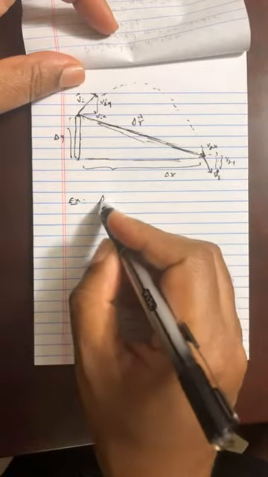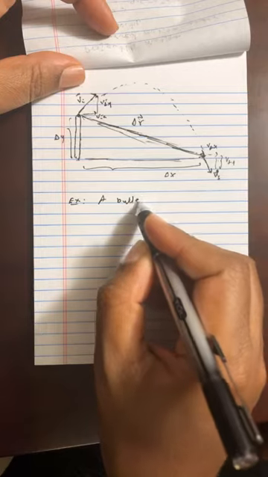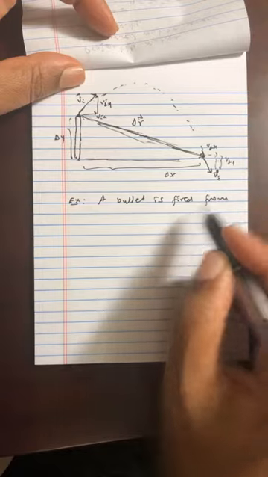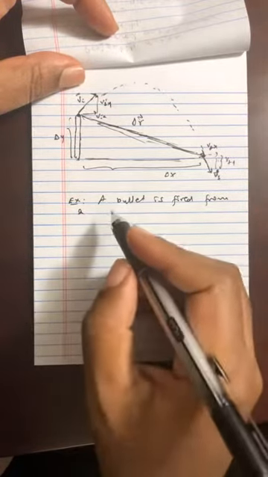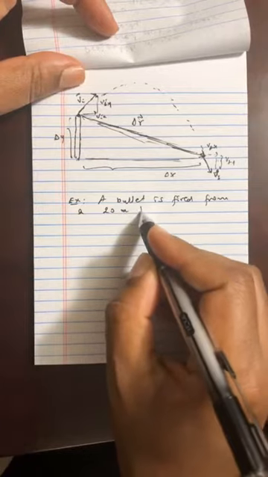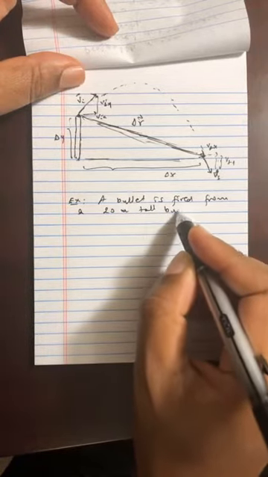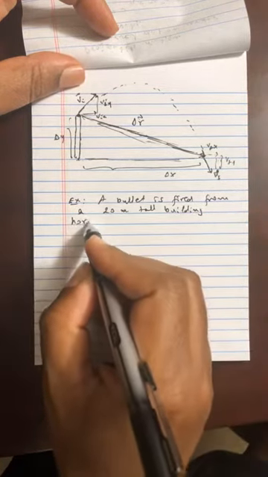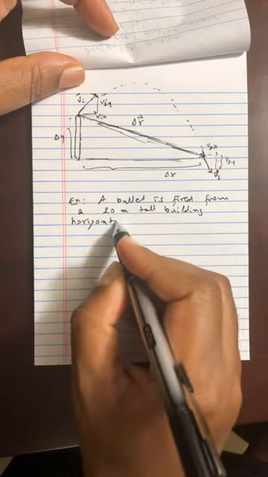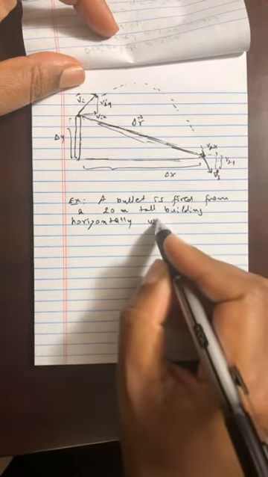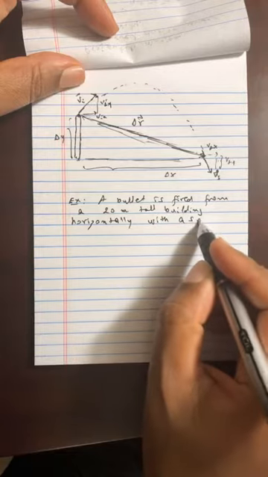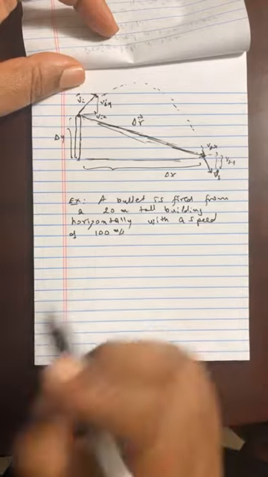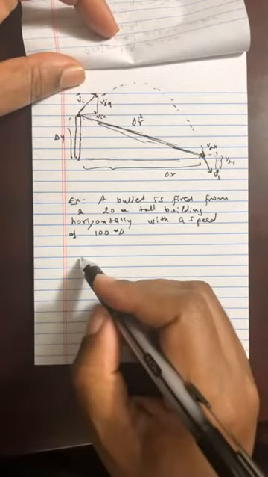Now let's say a bullet is fired from, let's say, a 20-meter tall building, let's say horizontally, let's say with a speed of 100 meters per second. Okay, so that's what we have.